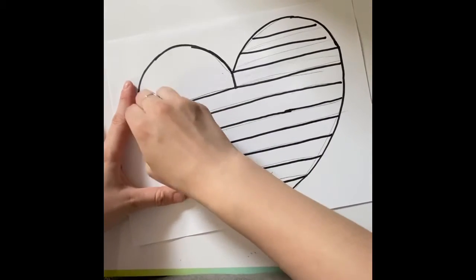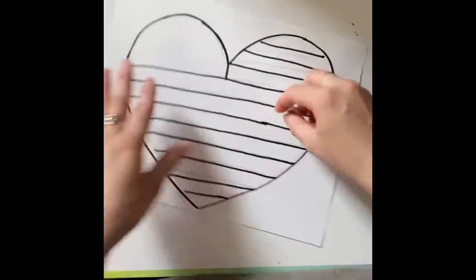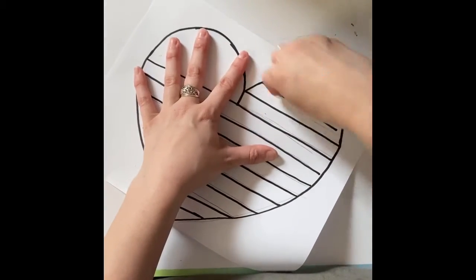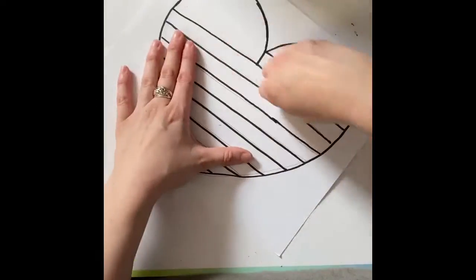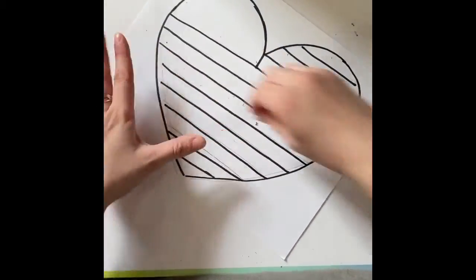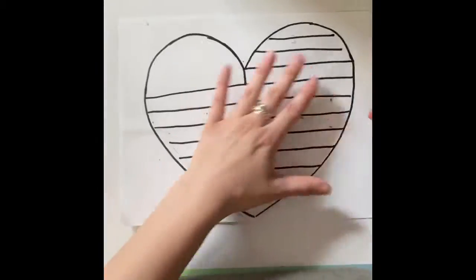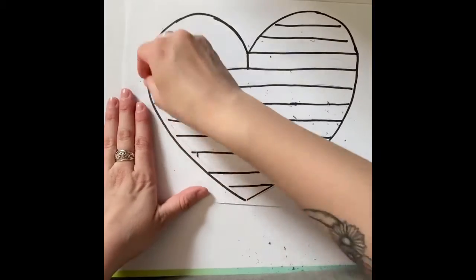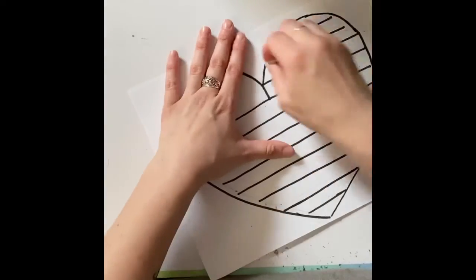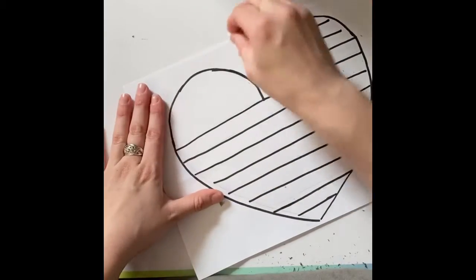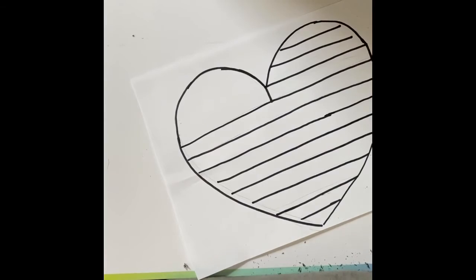And I'm going to erase some of my pencil lines. All right, so I've erased all my pencil marks.